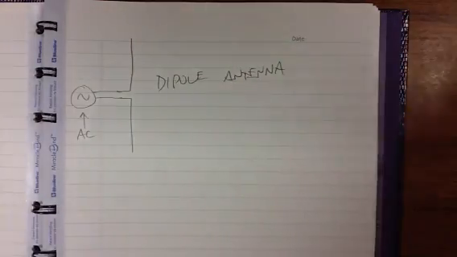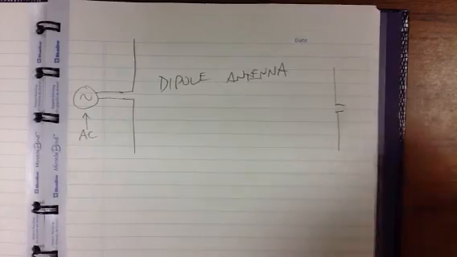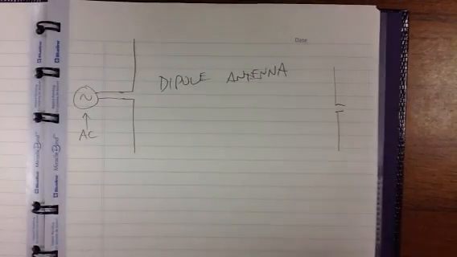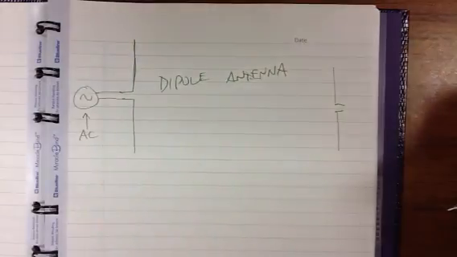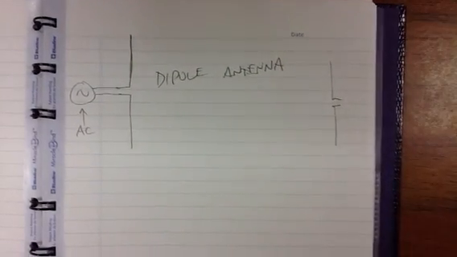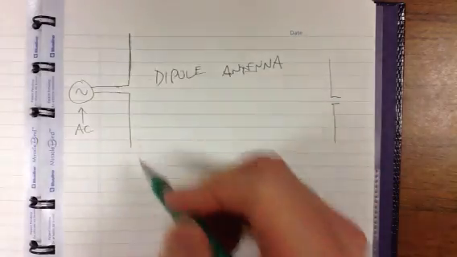It radiates out, and that changing magnetic field creates current in an antenna over there somewhere else, and that's how wireless communication happens. But why is an antenna a particular length? And does it make any difference? The answer is yes. So I want to talk about why an antenna is a particular length.